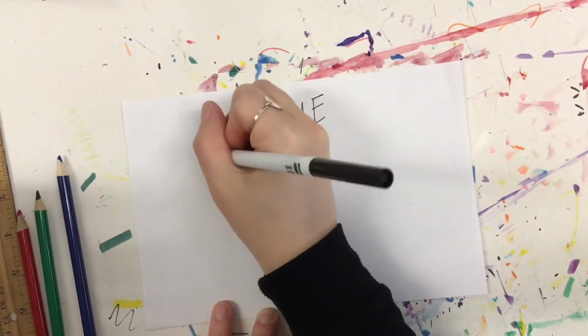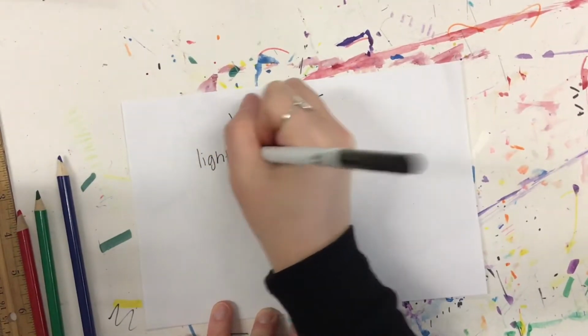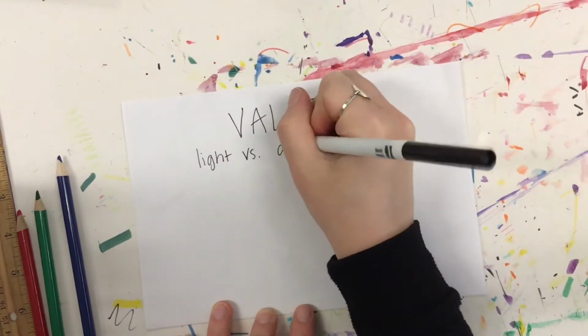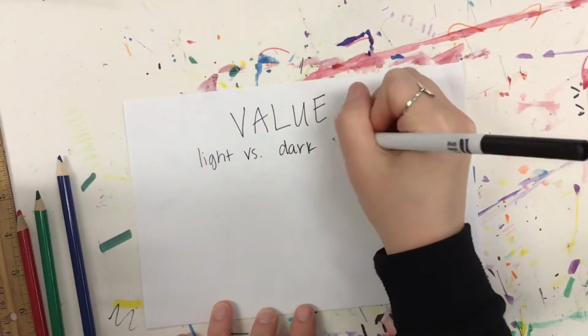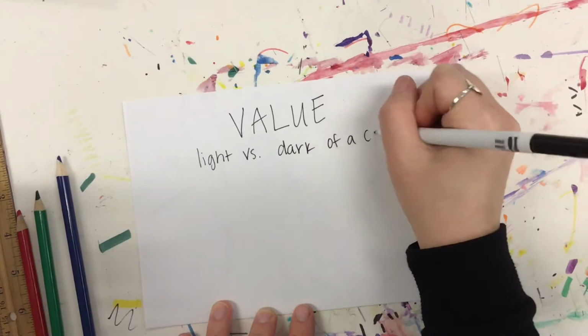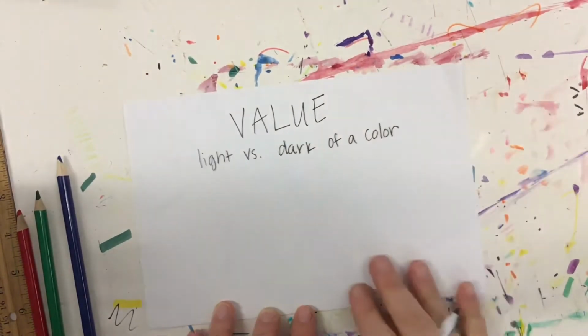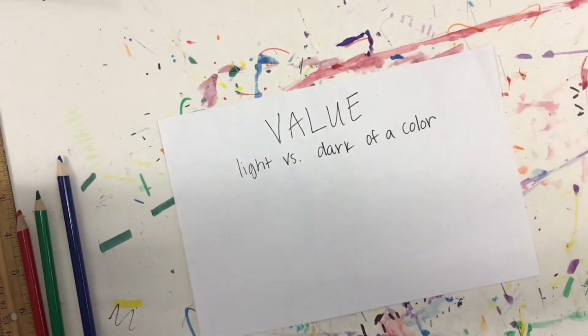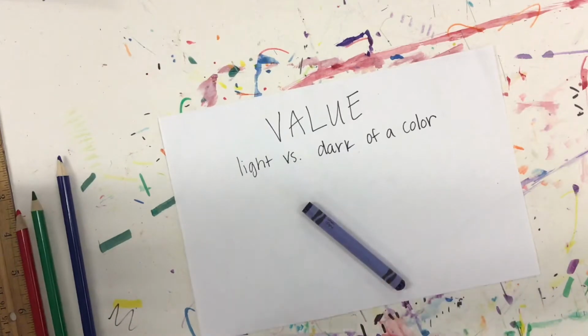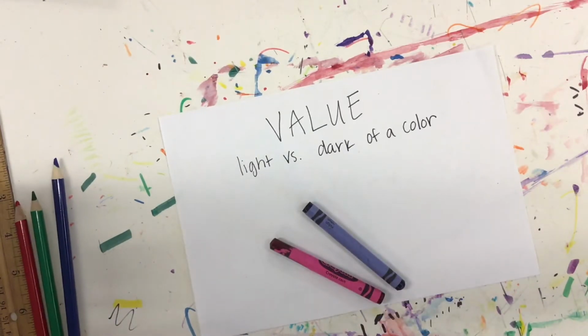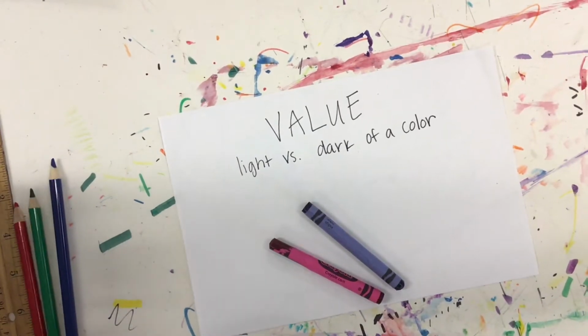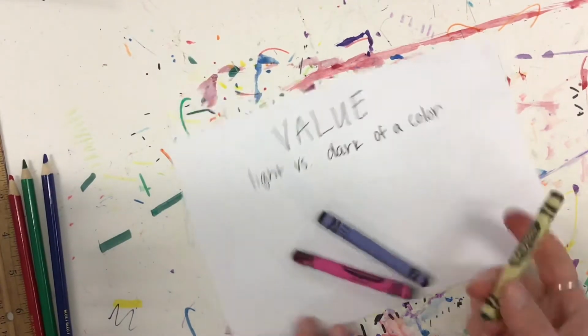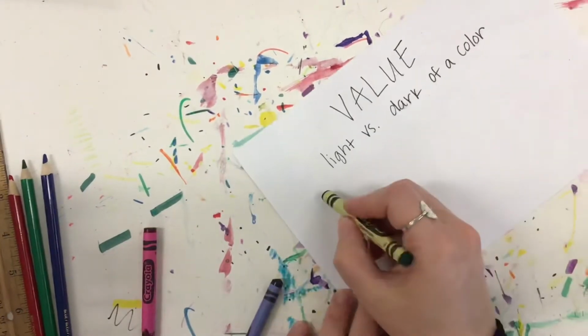Hey guys, today we're going to practice how we create values with colored pencils and crayons. What is value? Value is the light or dark of a color. So it could be light blue versus dark blue. I'm going to start by picking out a couple crayons. They can be any color you want, and we're just going to practice today.